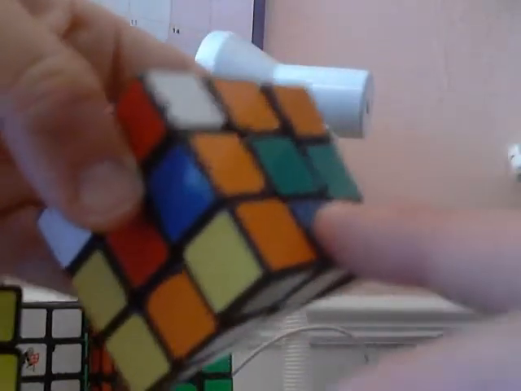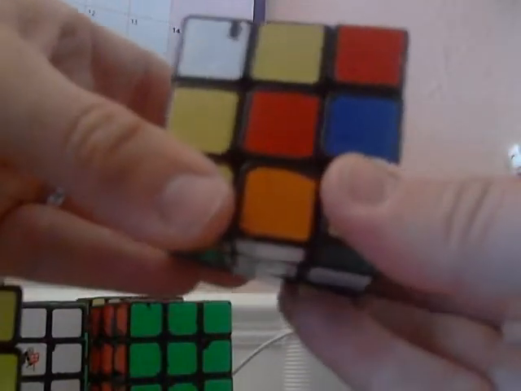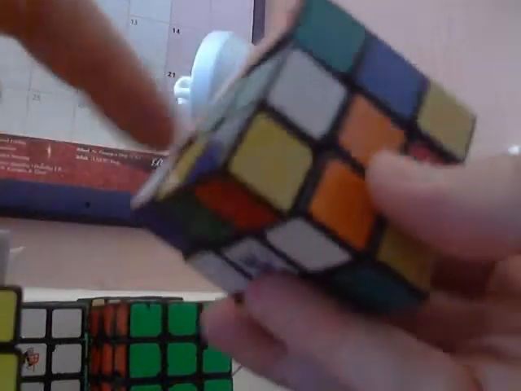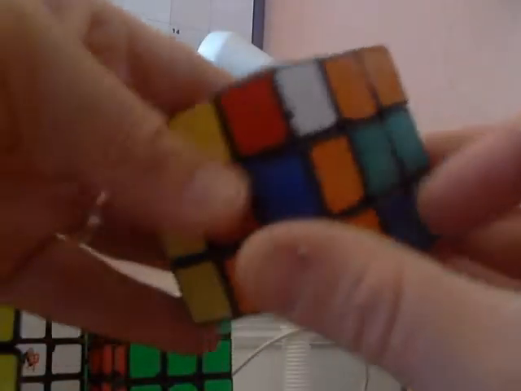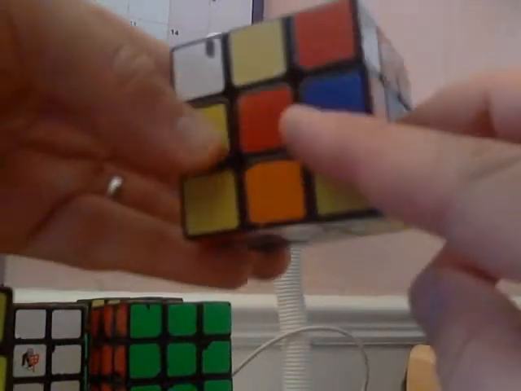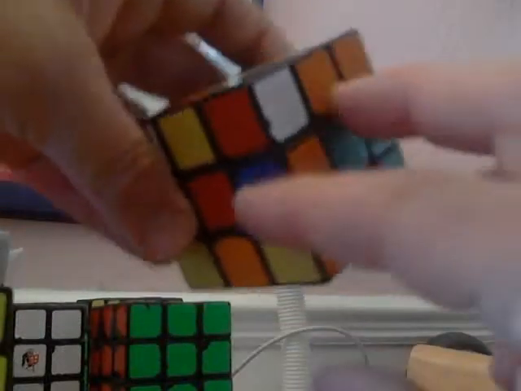All we have to do now is do small U2, and green's already lined up with its center, and we'll just end it with an L. Now, some of you might be asking why I did small U2 instead of D2, and this is another little tip.